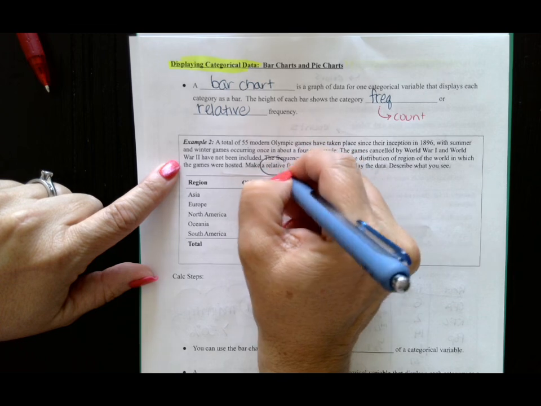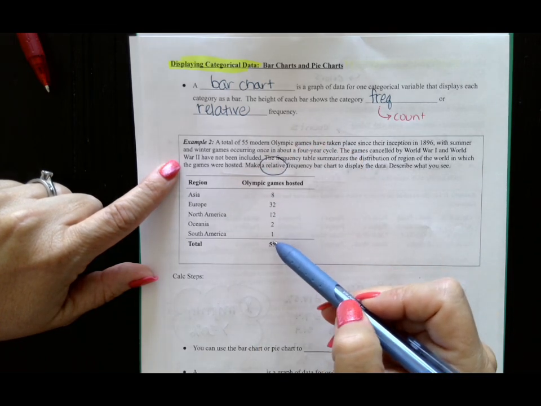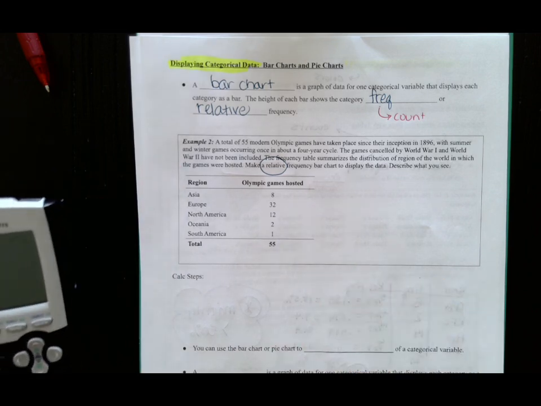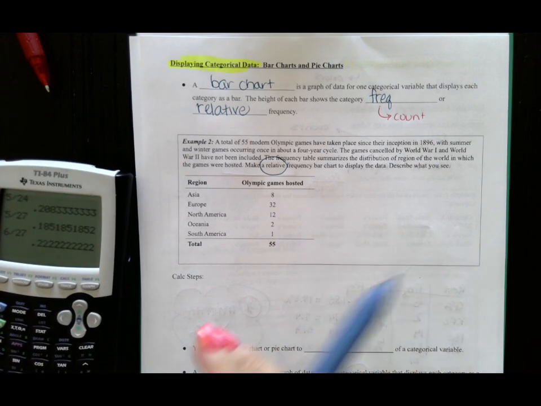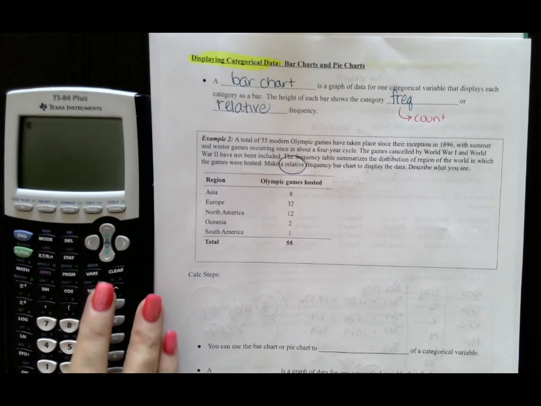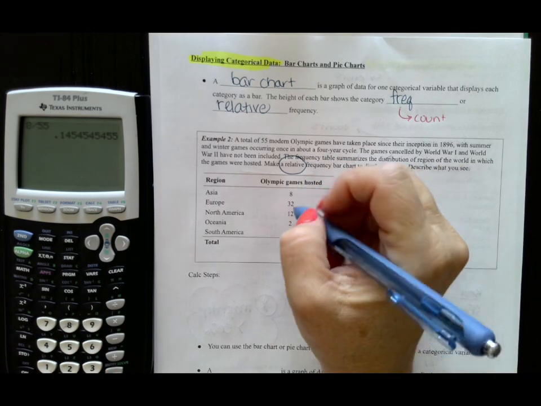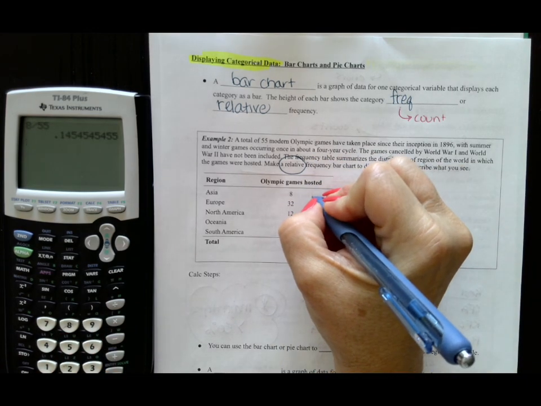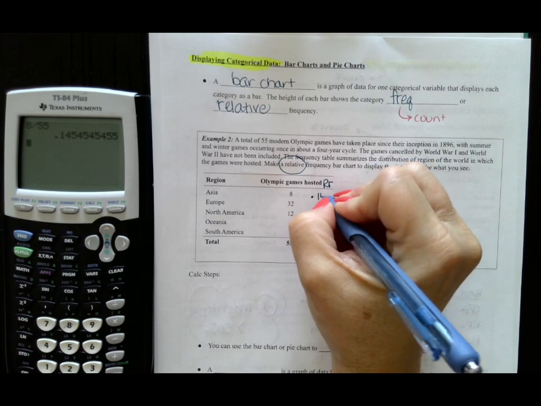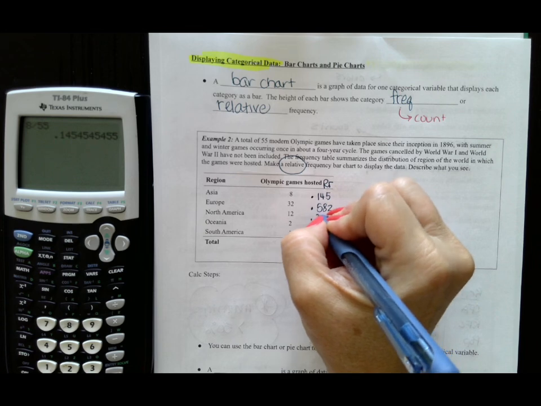All right, so right here, relative frequency. What we have here is not relative, it's just frequency. So I'm going to go in and I'm going to calculate this. So to do this, I know there's 55 games. I've got an old calculator because I'm doing this at home right now, but I'm going to have 8 divided by 55. So I'm just going to create my relative frequency numbers right here. So here's my relative frequency, and I've already done this just to save time.